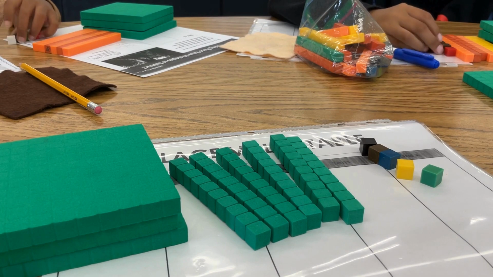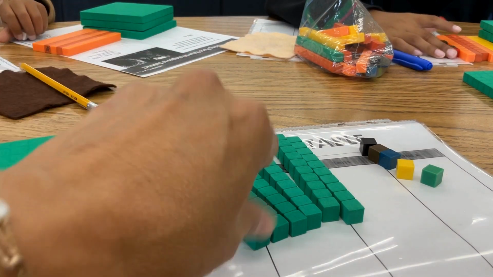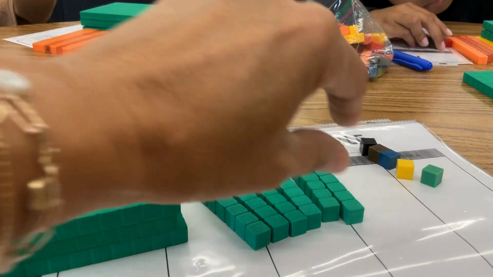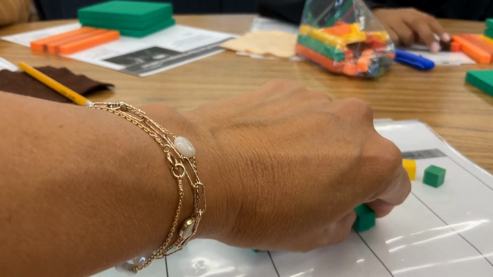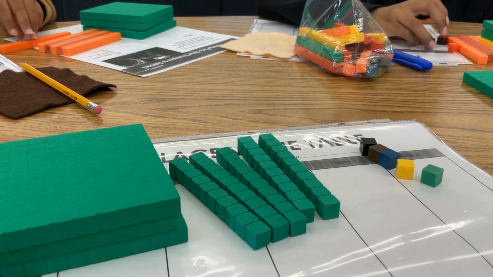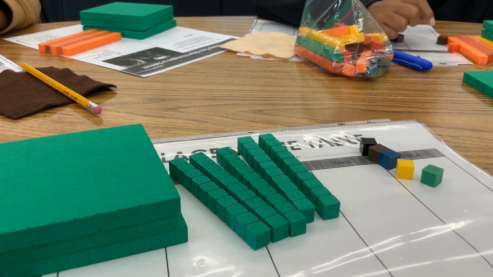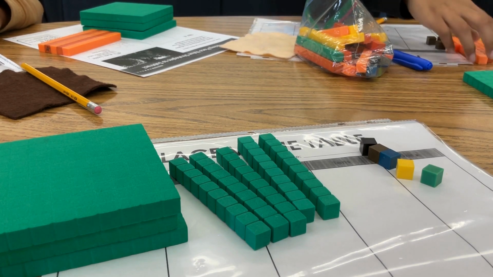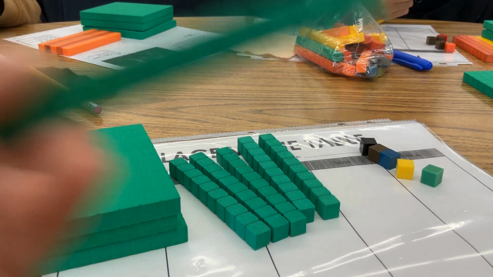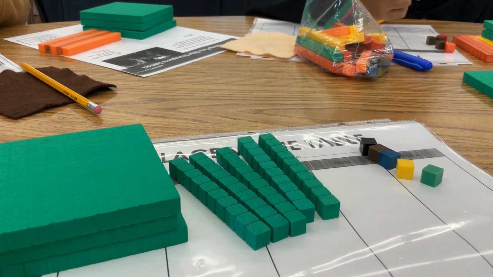We're going to do what? Regroup. What does that mean? A 10. We're going to ask our 10 family, can I have one of these? And what happens to this 10? It turns into 10 ones. Let's take out 10 ones. So we're going to take this 10 away, and we're going to make 10 ones. So let's do that now.